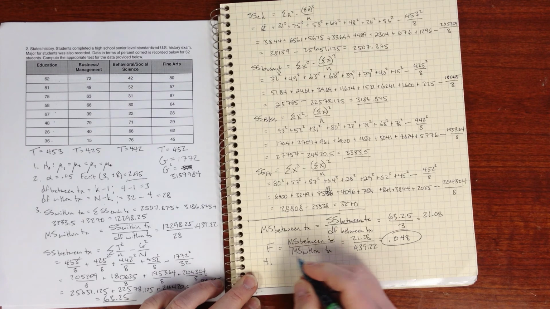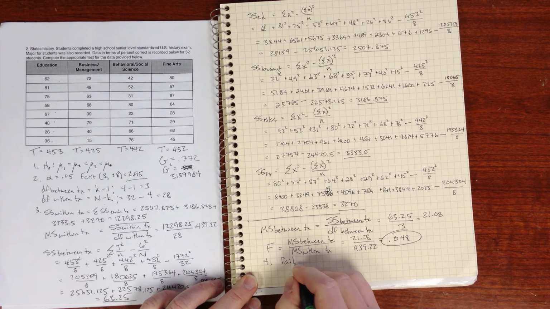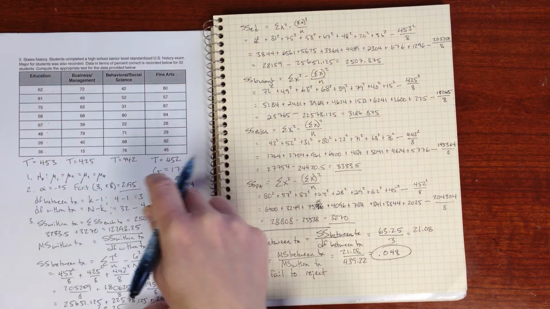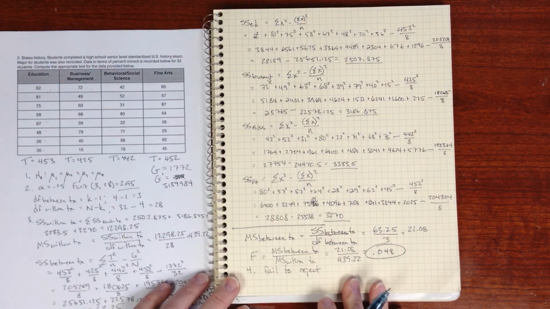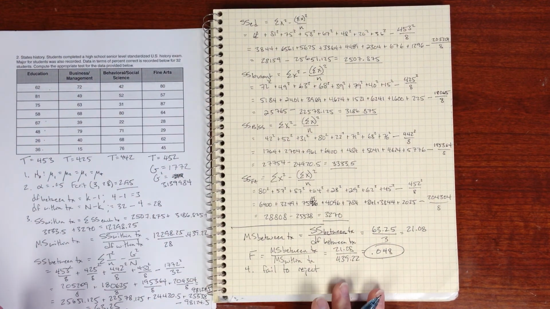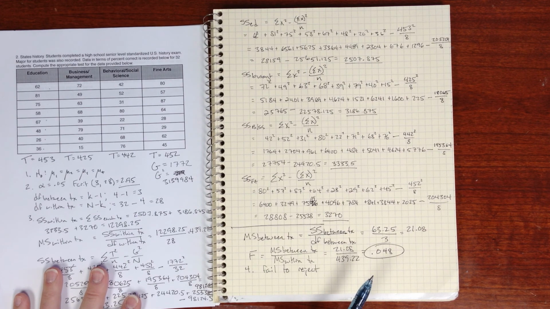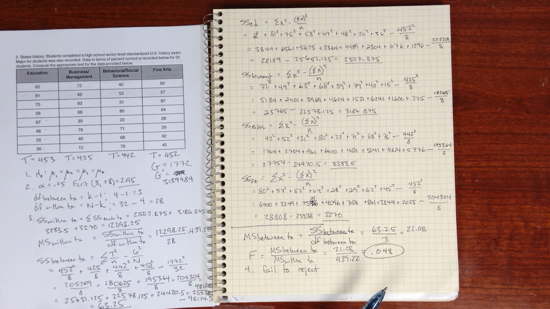Step 4, fail to reject. We'll retain this null hypothesis that we started off with. We don't need to do post hoc tests because we didn't reject the null, and so there's no significant difference among these 4 means, so we don't need to try to find out where it was, because there isn't one. Alright, that's the end of problem number 2.